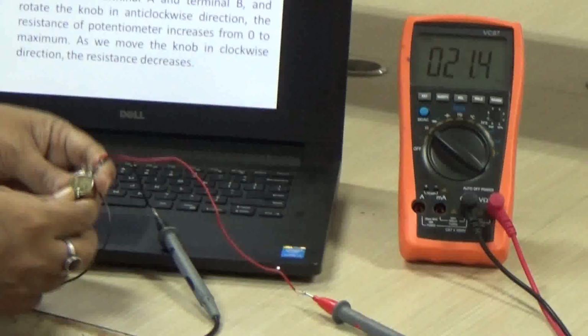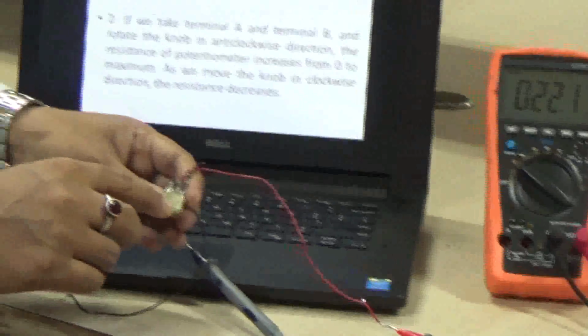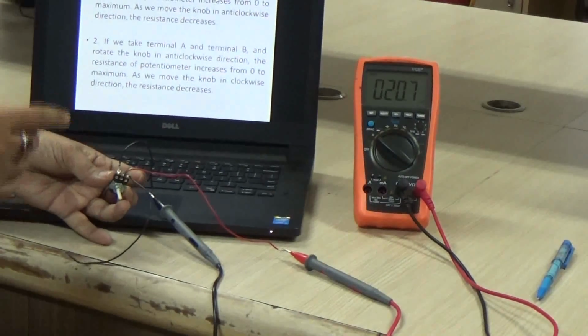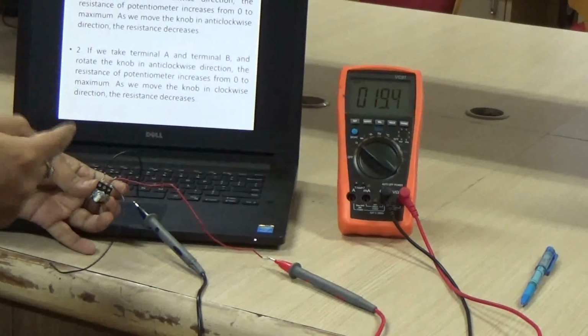Here the maximum value is 47 kilo ohm. So if we connect terminals A and B and move in the anti-clockwise direction, its value increases from 0 to 47 kilo ohm.